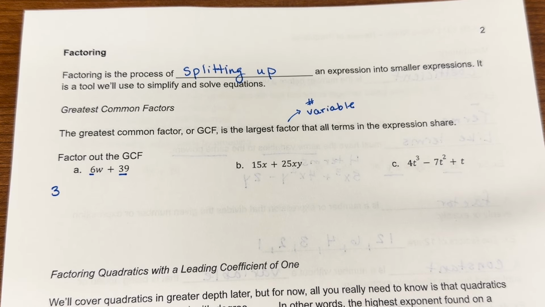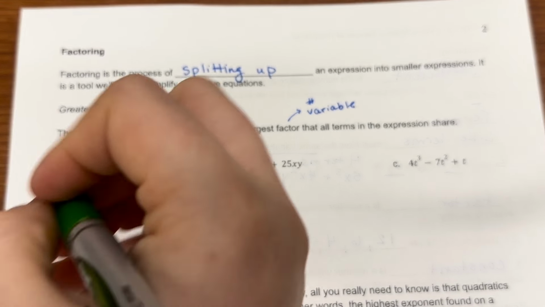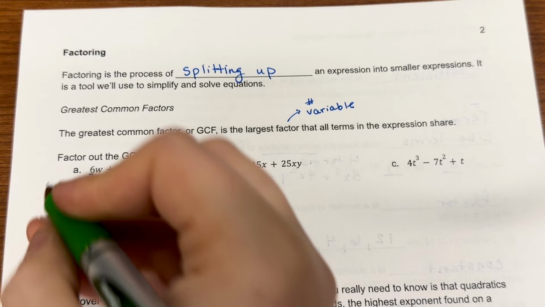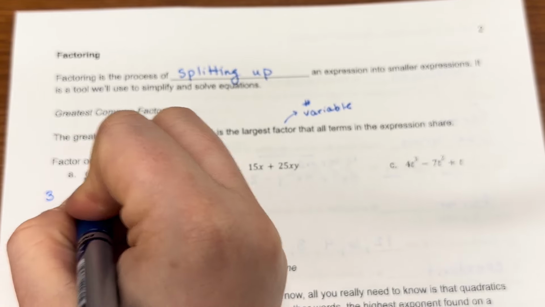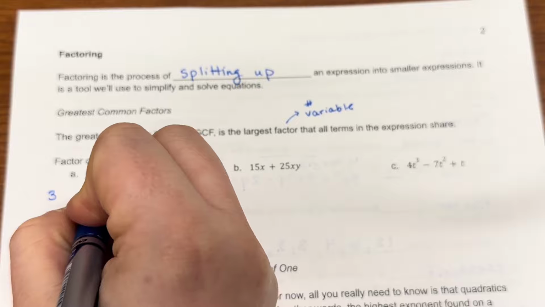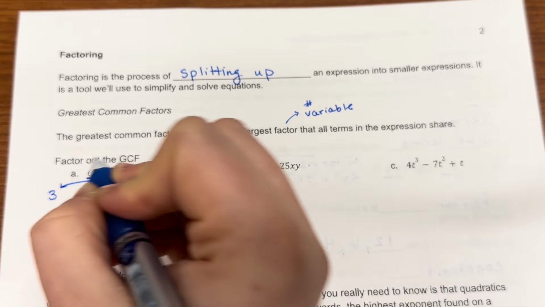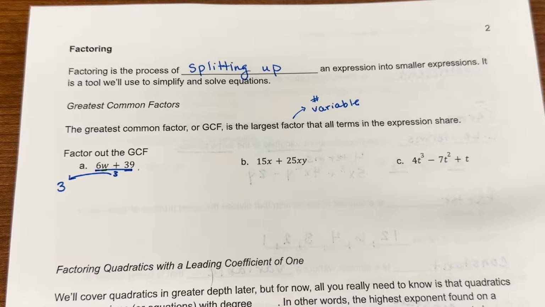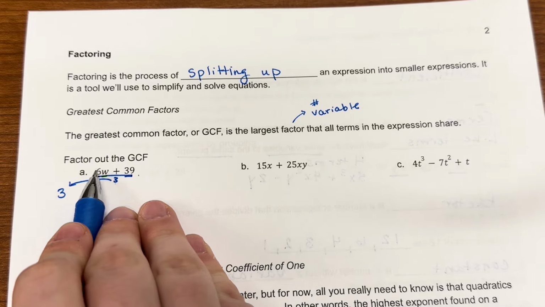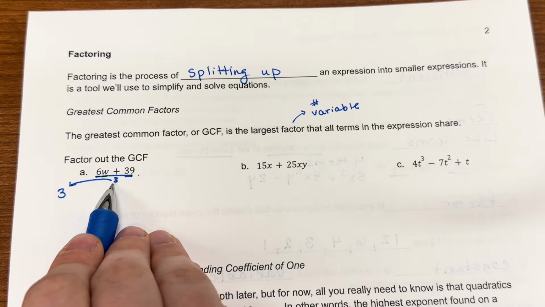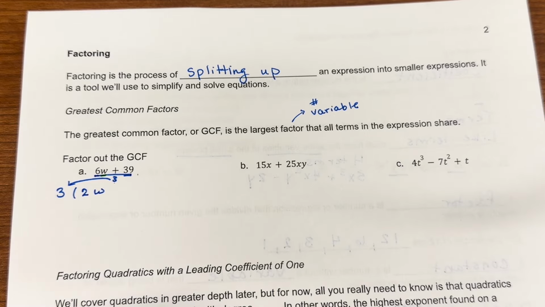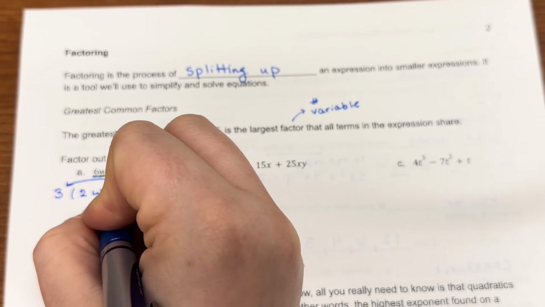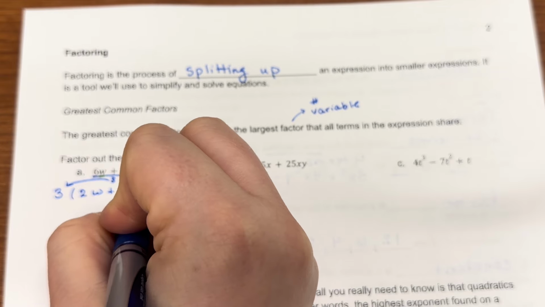All right, and then we look at the variable parts. We have a w here, but we don't have a w over here, so that means that's not going to be part of our GCF. Once we know our GCF, it's almost like we're dividing by it, but we aren't really dividing. We're just pulling it out in front of our expression. So we're going to do 6w divided by 3. We just divide those numbers. 6 over 3 gives us a 2, and that w is still left there, and then 39 divided by 3 gives us a 13.